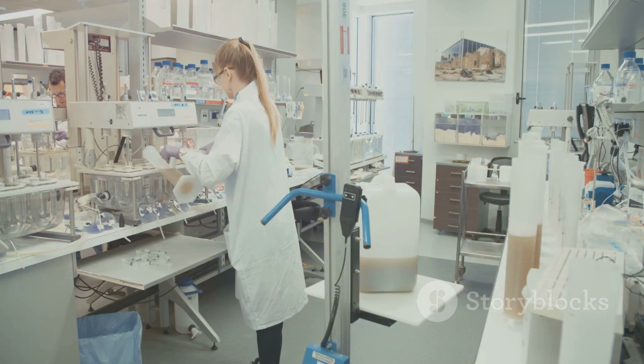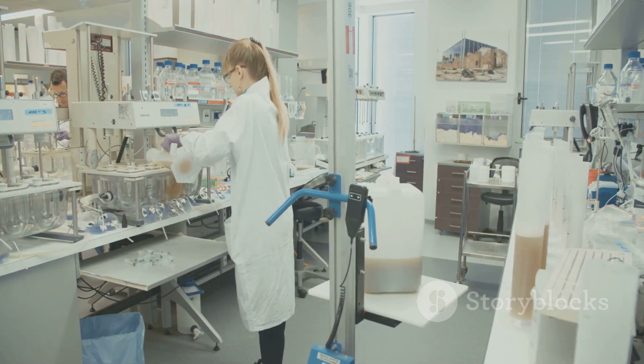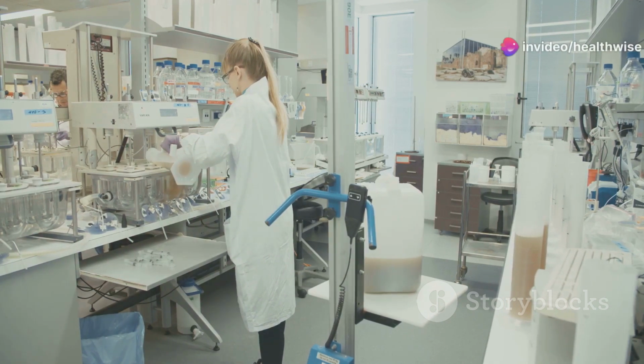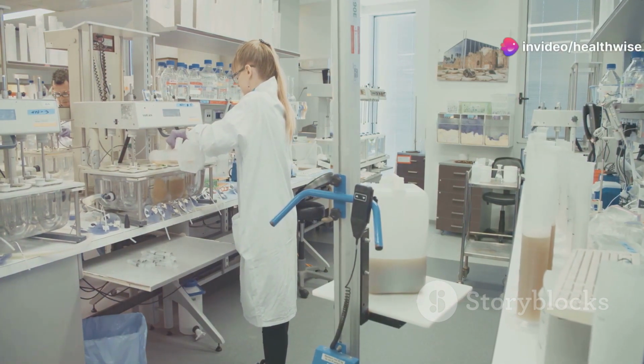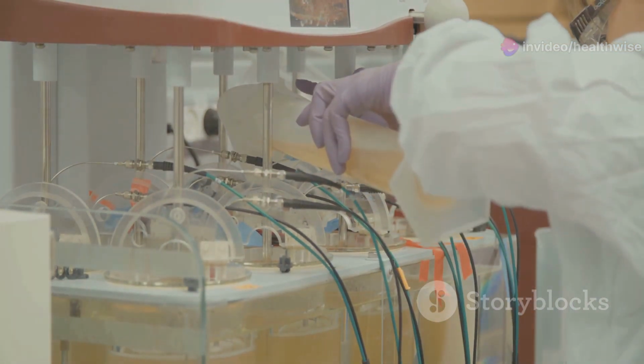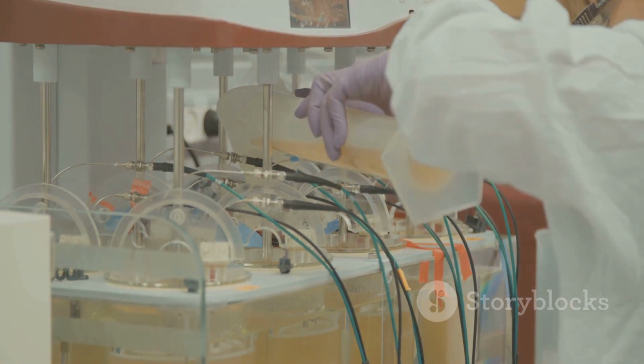In cell biology, incubators are used to grow and maintain cell cultures. This is essential for studying cellular processes, drug development, and cancer research. The precise control of conditions ensures that cells can thrive and be observed under optimal circumstances.